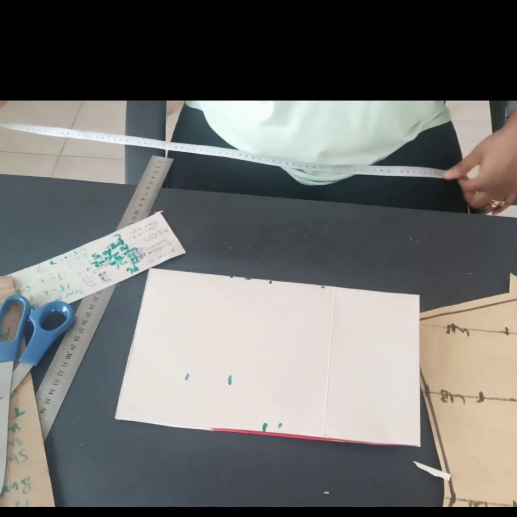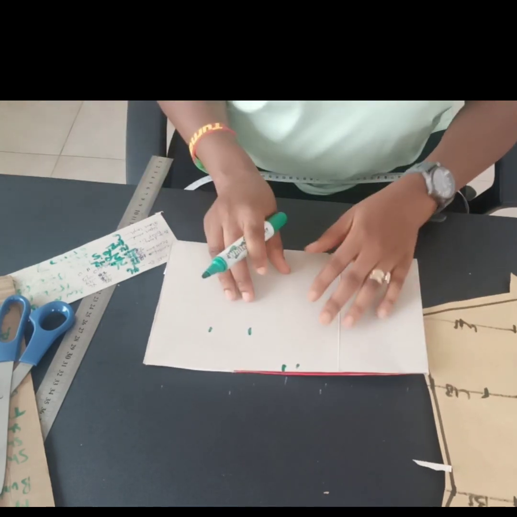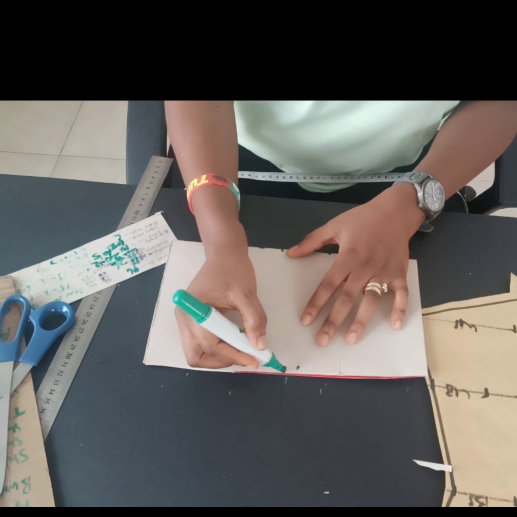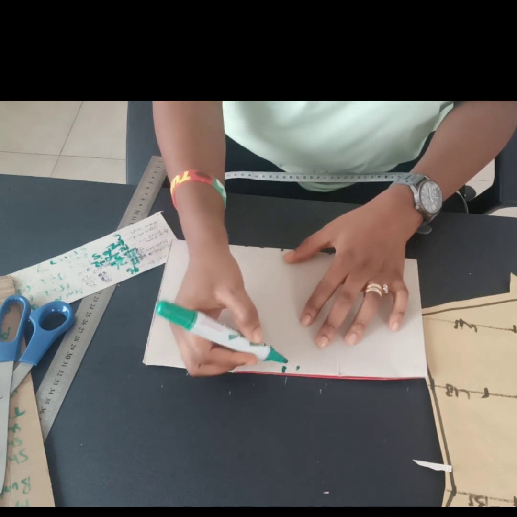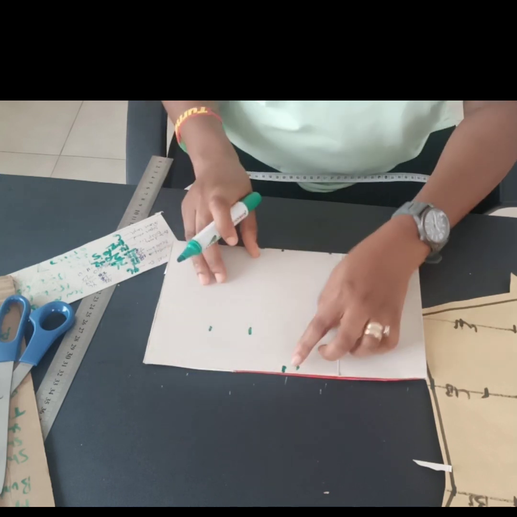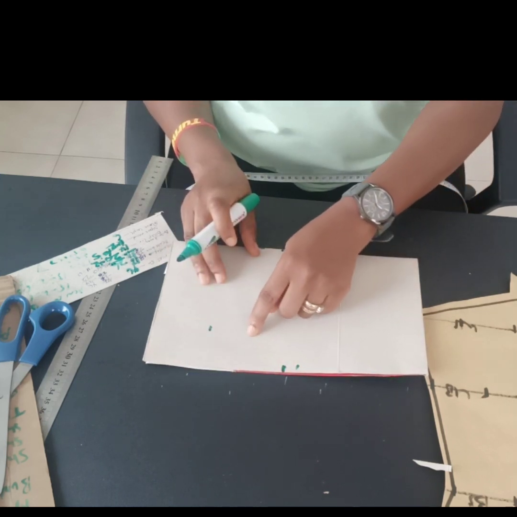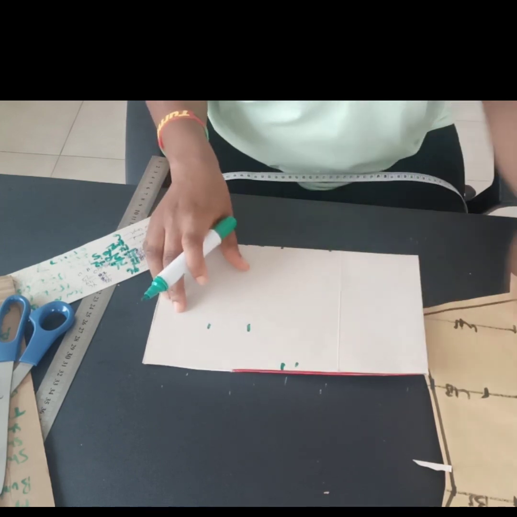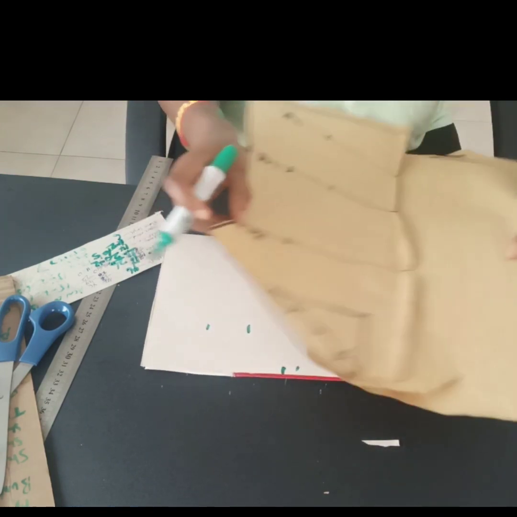Okay. So from this point, remember that there's going to be a curve. So you just connect. You can use your French curve to connect the line to pass through these 7 mark points. Okay, you can use a French curve for that. That is for this curve.